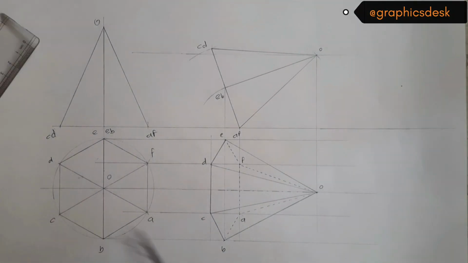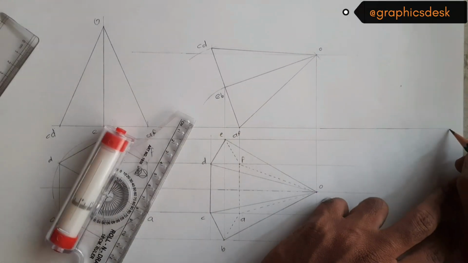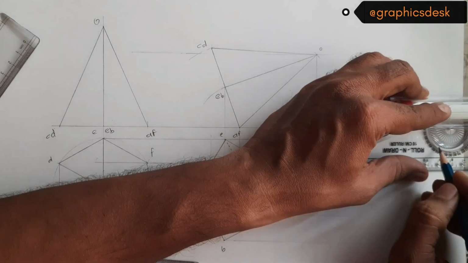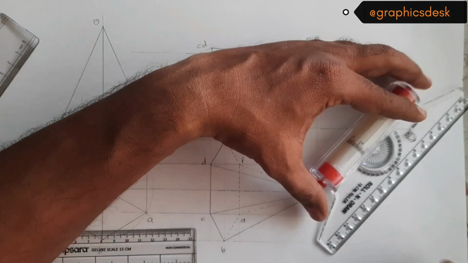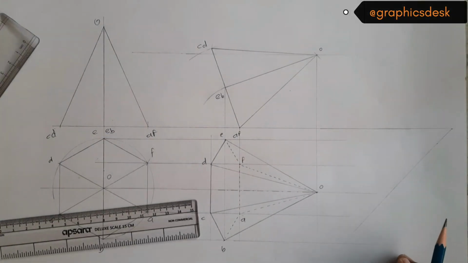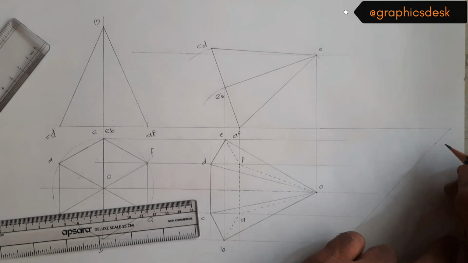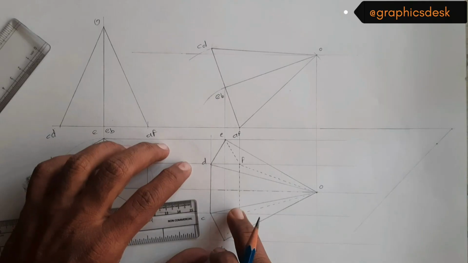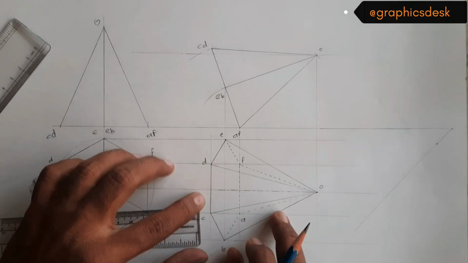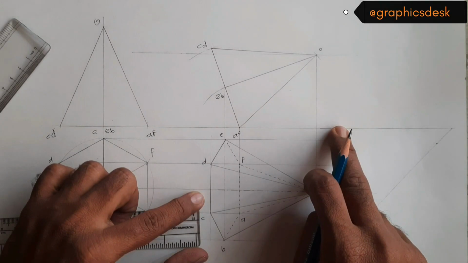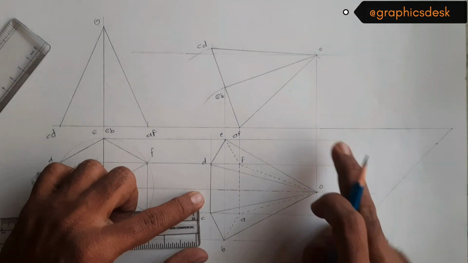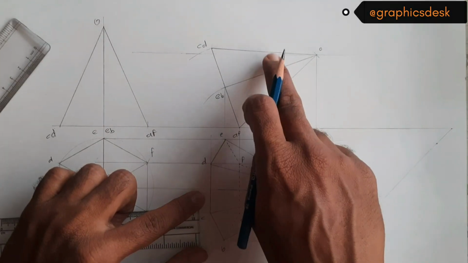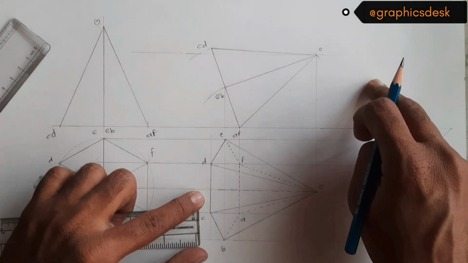So let's draw a line at 45 degrees first. We'll take from here. So this is the line at 45 degrees. Now let's locate point O. Let's call this point O. Now when we are changing the orientation of the object, the distances from XY would naturally vary. So these horizontal projections would not be useful while drawing this, but we'll have to carry these projections horizontally in the front view.